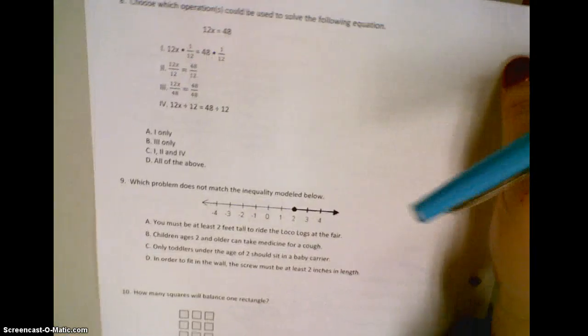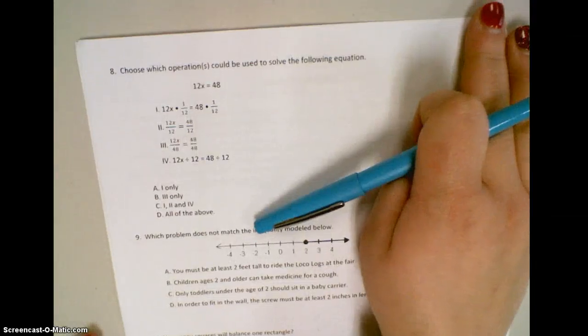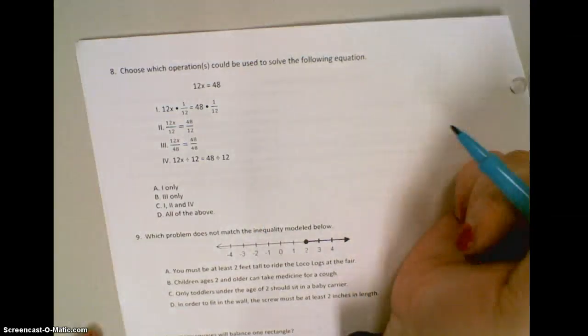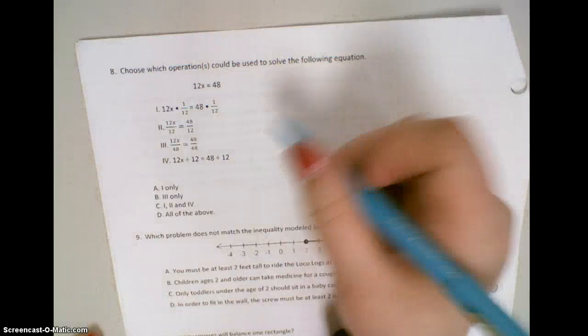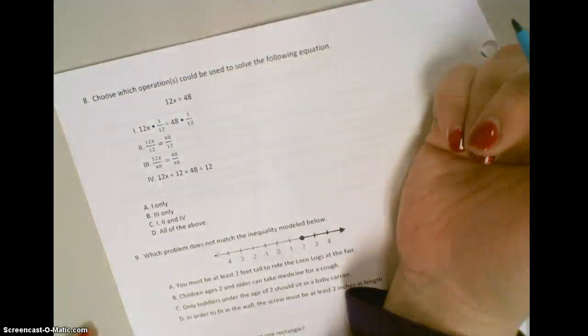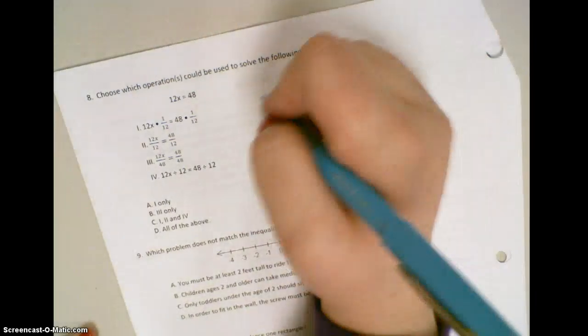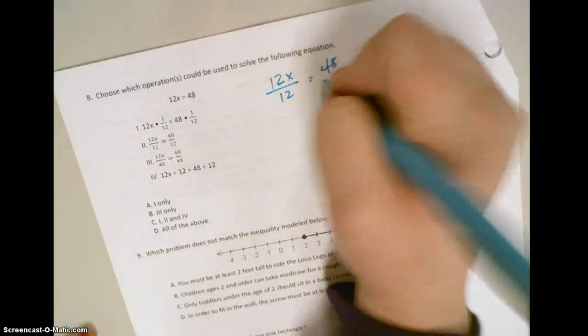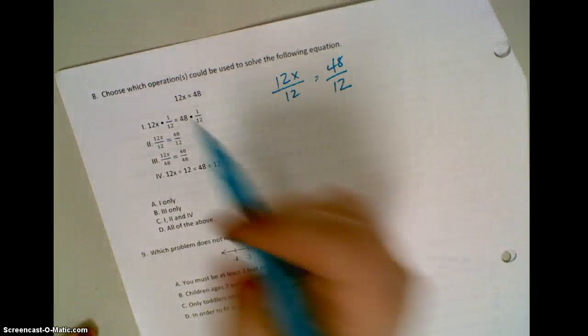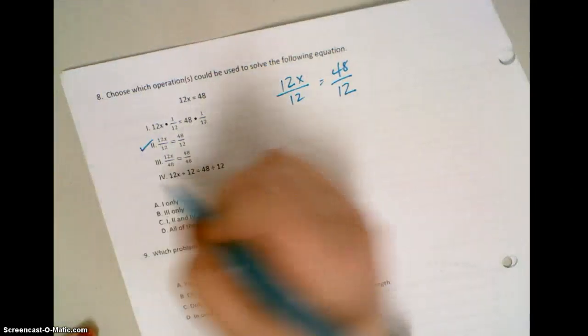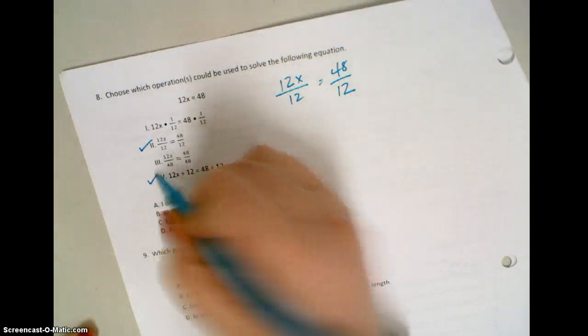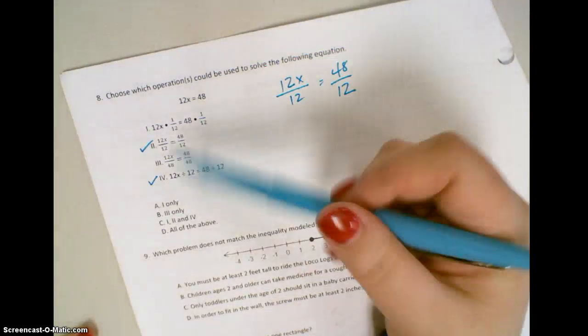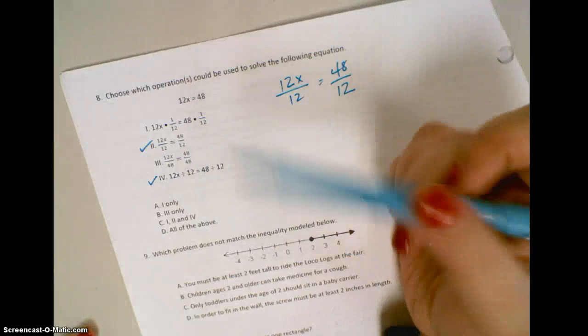Number 8. Choose which operation or operations can be used to solve the following equation. 12x equals 48. There's a couple ways I can solve this, and we went over some of these in class. The first way is I could do 12x divided by 12 and 48 divided by 12. And that is choice 2, so I can do that. The other way is choice 4, because I'm, again, dividing by 12 on both sides. So 1 and 4, or 2 and 4. Notice 2 and 4 are not an answer choice.